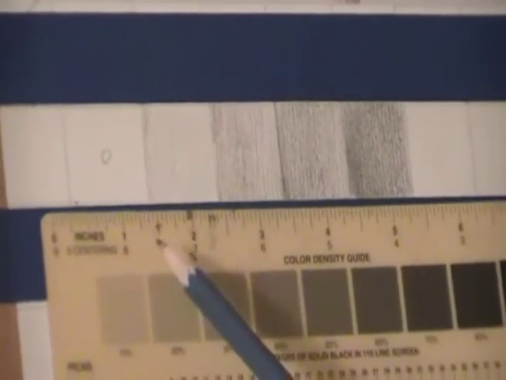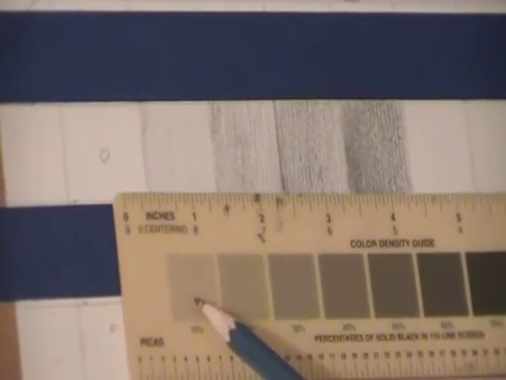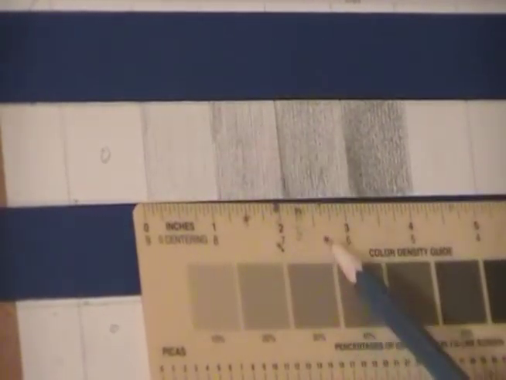This is a ruler for graphic designers, and it has other things in here, like the value scale, centimeters and inches, and then your letter font sizes. See that? It shows you the value scale. You can match it up here. That's white, and then this is 10%, 20, 30, and then 40. I think I got it right.